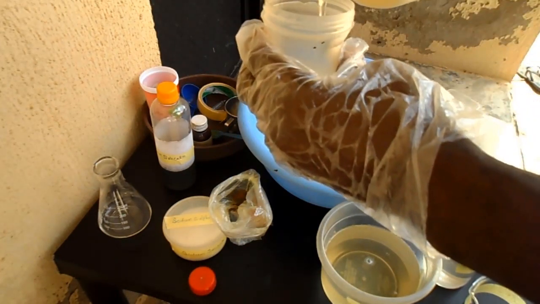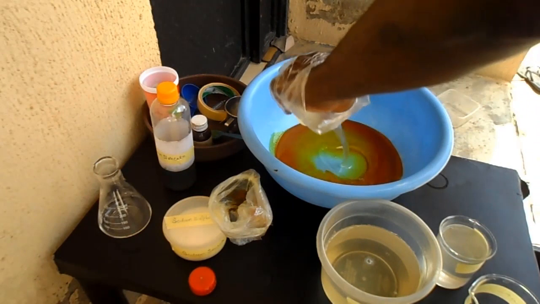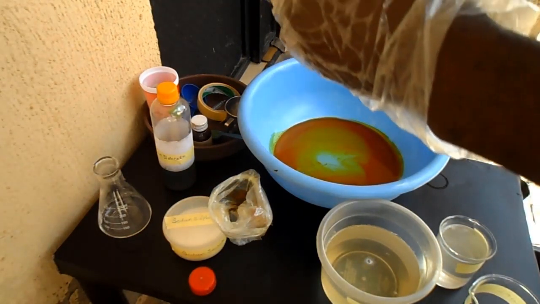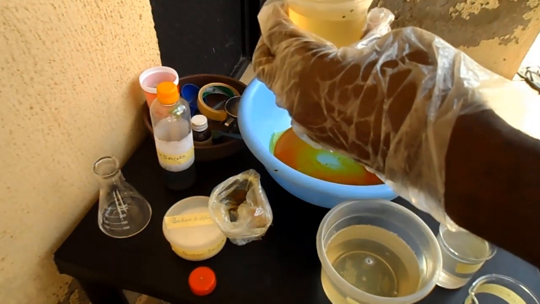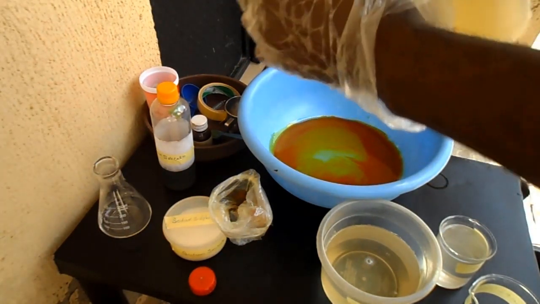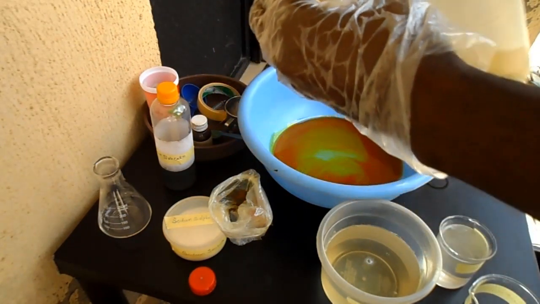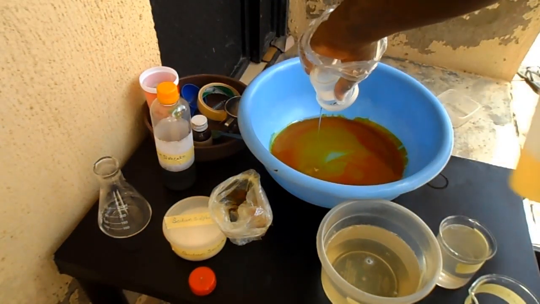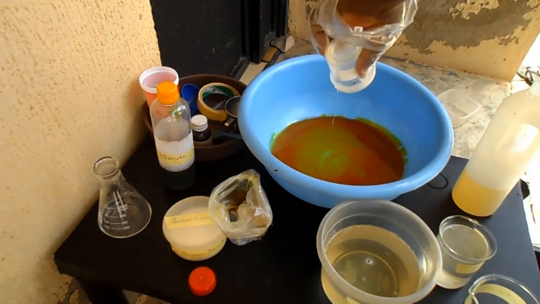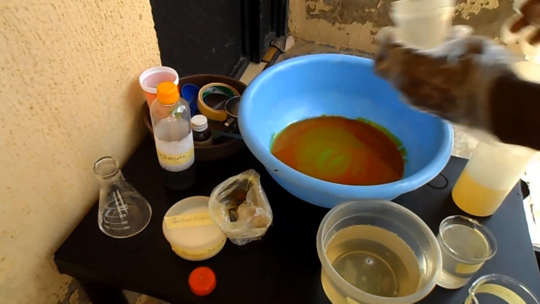The fourth one. And this is the fifth one. This is the sixth one. So we've taken 6 cups of palm kernel oil. Please note the measurement here, 6 cups of palm kernel oil.